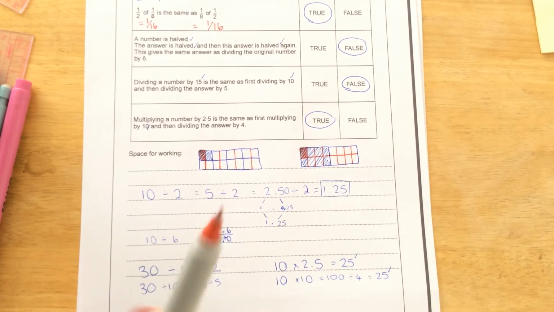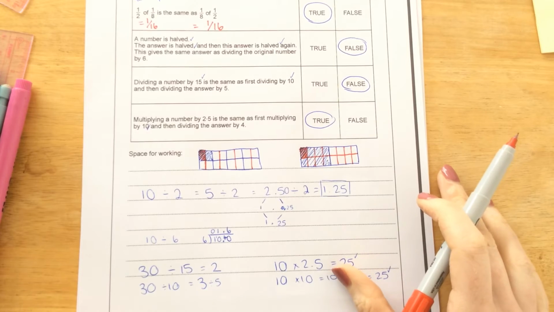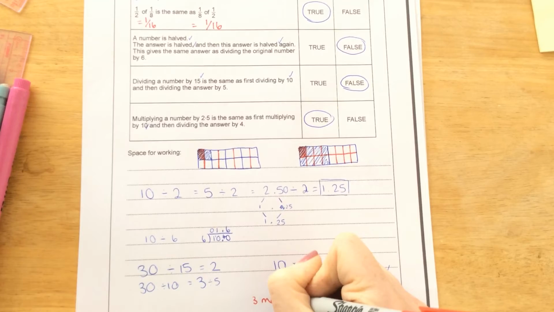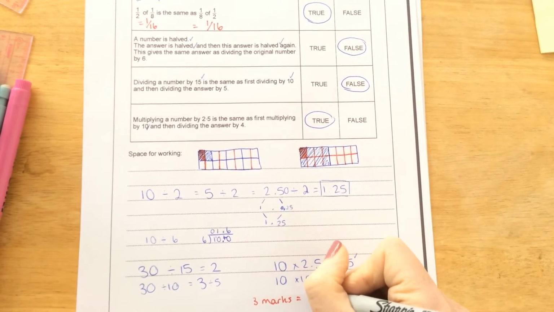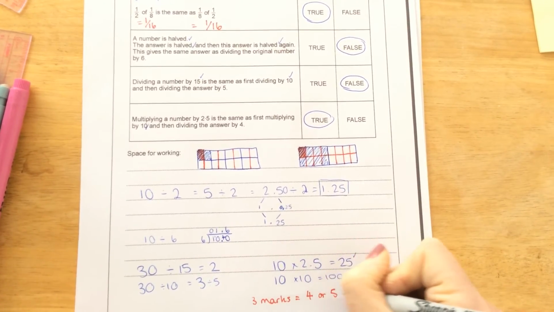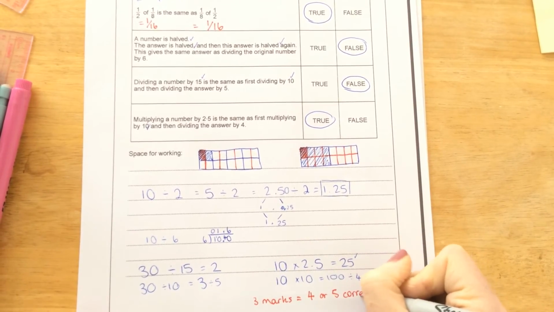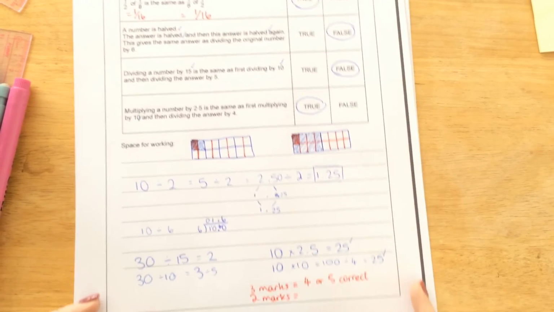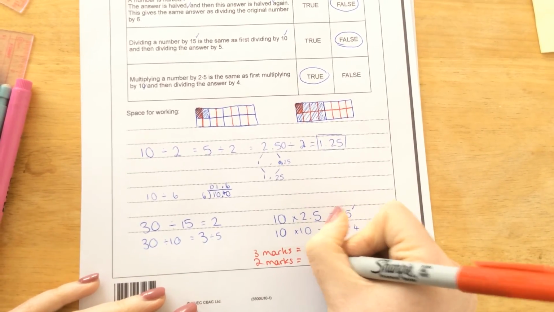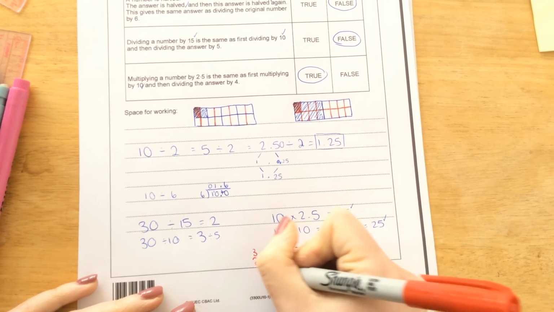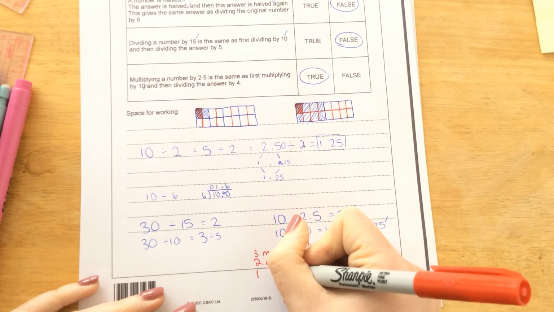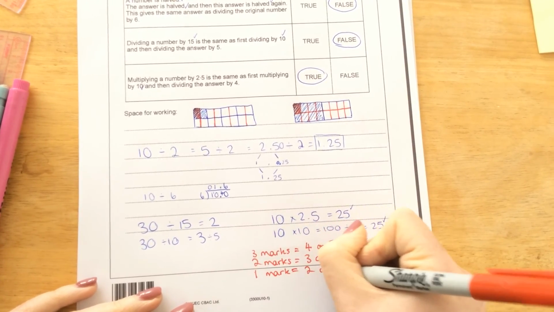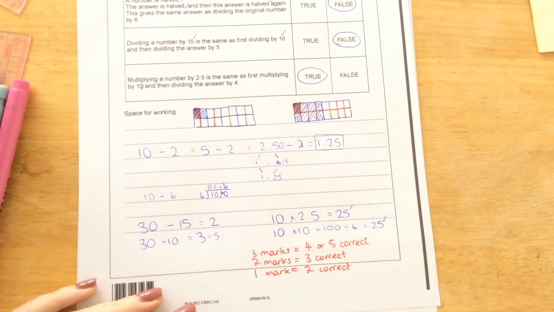So the examiner, this is a 3-mark question. The examiner will give you 3 marks if you have 4 or 5 correct, 2 marks if you have 3 correct, and 1 mark if you have 2 correct. Anything less than that is 0 marks.